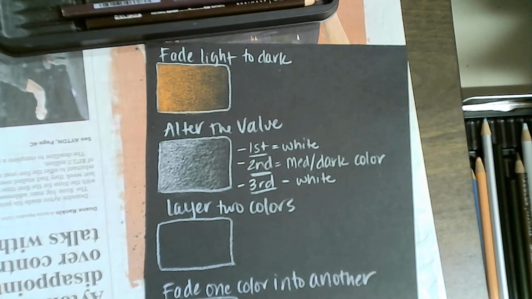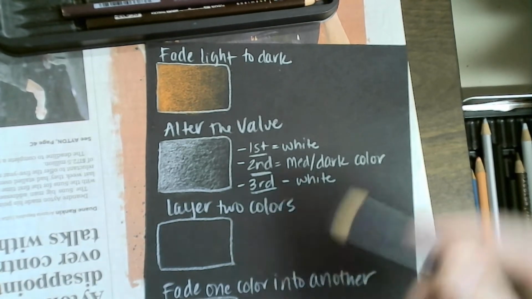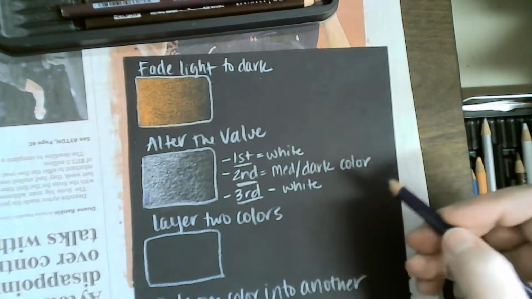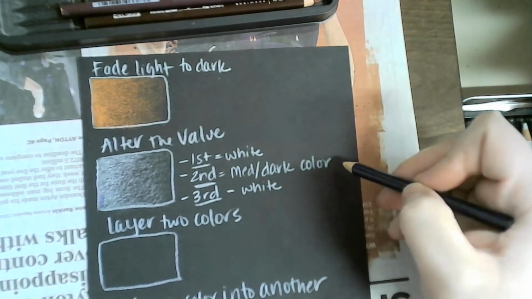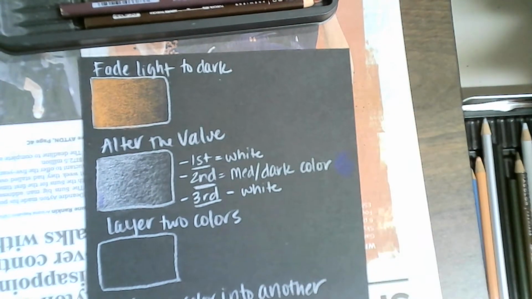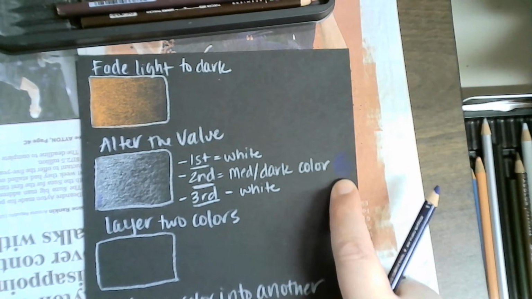Then you're going to layer your medium or dark valued color. And actually you can scribble, like I'm going to scribble my purple off to the side just to see what it looks like without anything. So it's barely visible. It's like right there, barely visible.